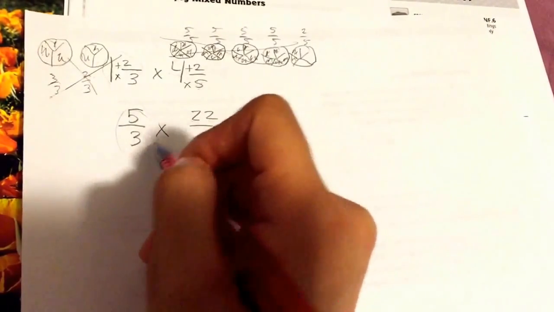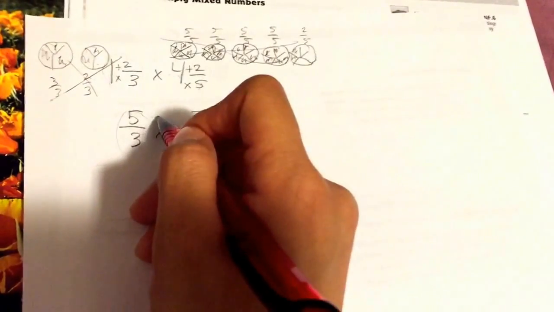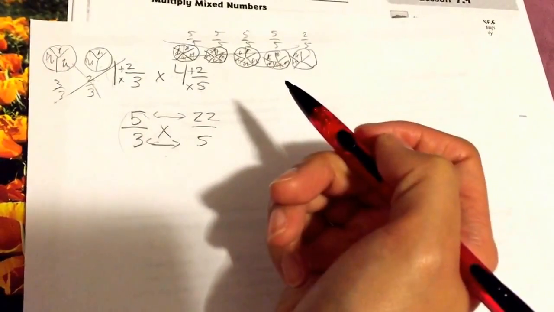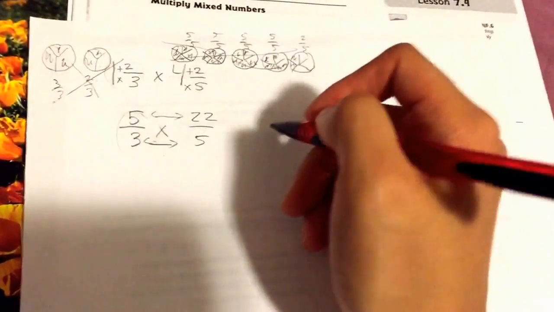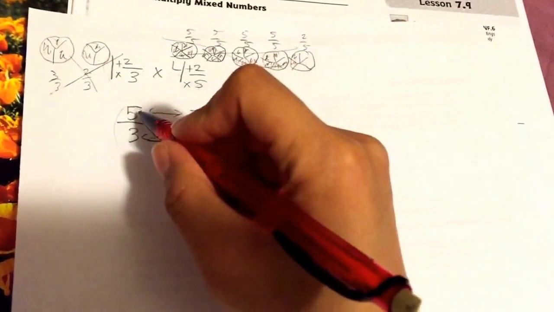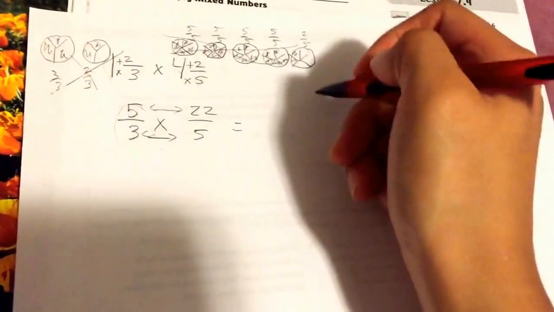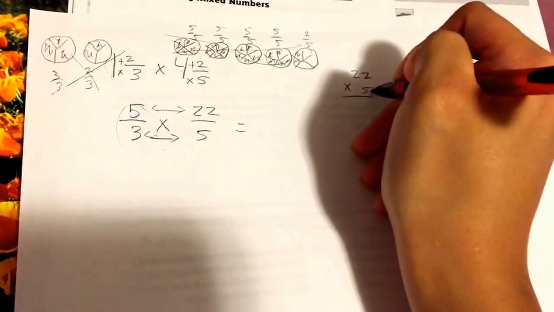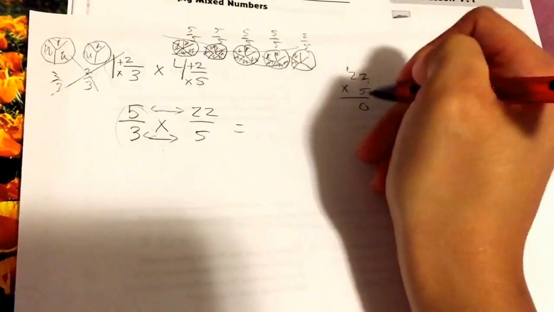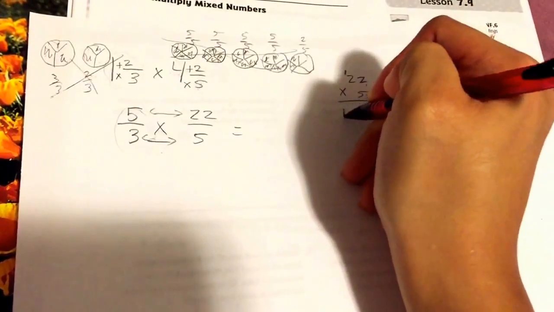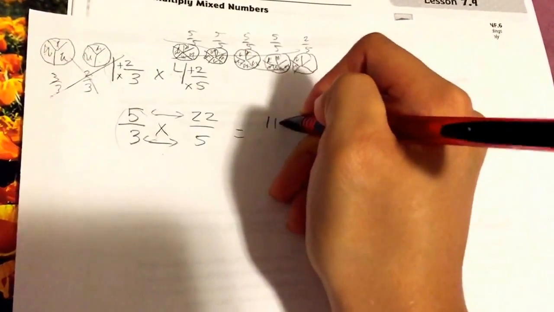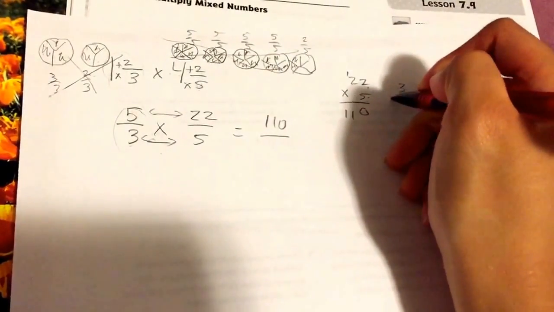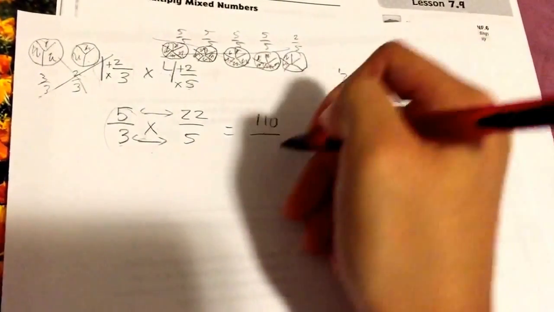When it comes to multiplication, the denominators you don't care about. You multiply the numerator by the numerator and the denominator by the denominator with multiplication. You do not have to worry about them being the same. So you could do 22 times 5. If you can't do 22 times 5 in your head, you could do it out here. 22 times 5. 5 times 2 is 10. 5 times 2 is 10, plus 1 is 11. 110 over 3 times 5. 3 times 5 is 15. 15.